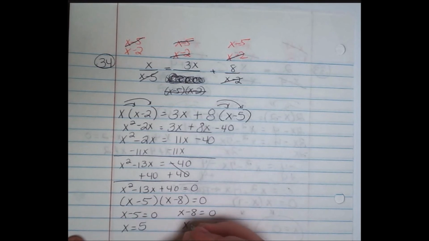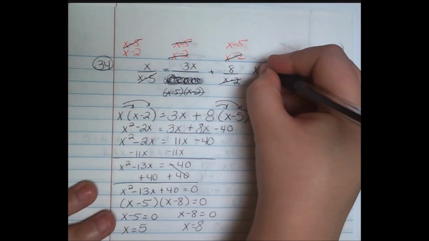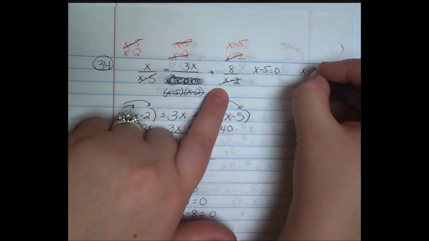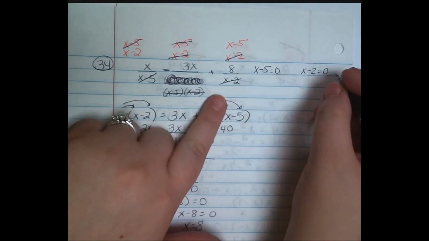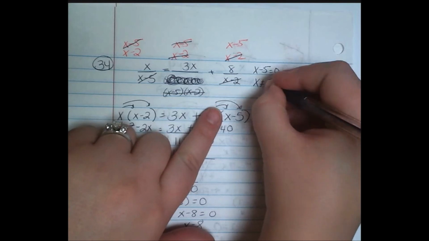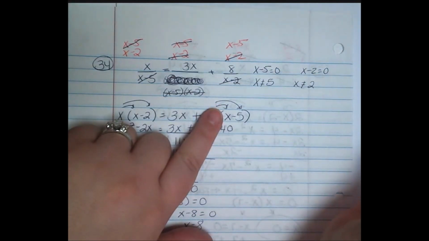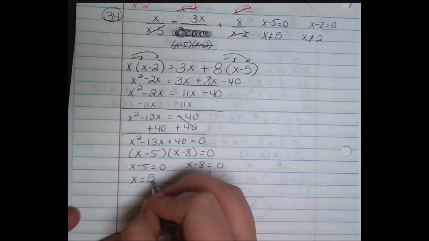So let's look at our excluded values. We had x minus 5 for a denominator, and we had x minus 2 for a denominator. So you set them both equal to 0 and solve. So when you do, you get x cannot equal 5, and you get x cannot equal 2. Let's compare to our answers. This answer of 5 matches this excluded value of 5.